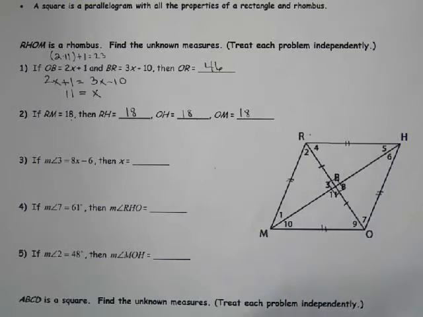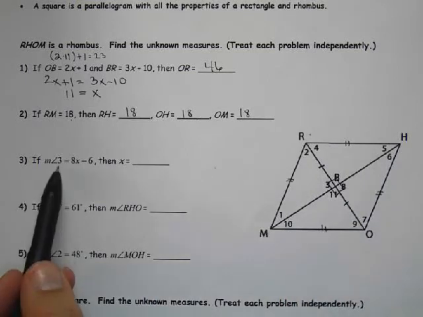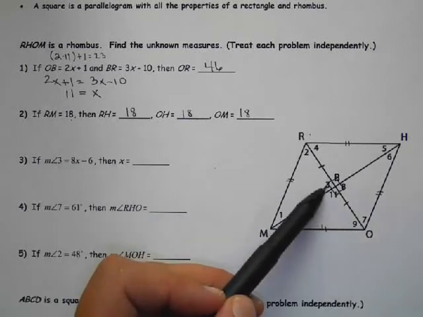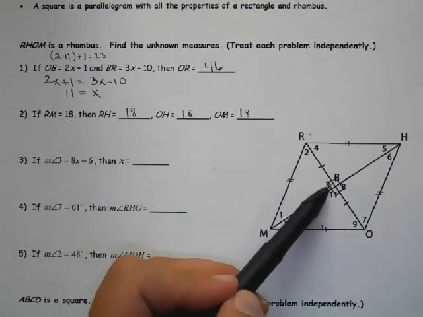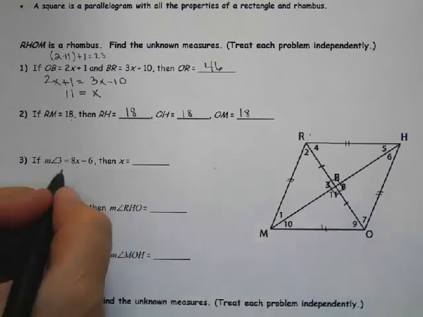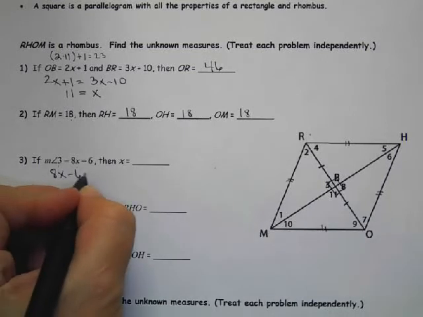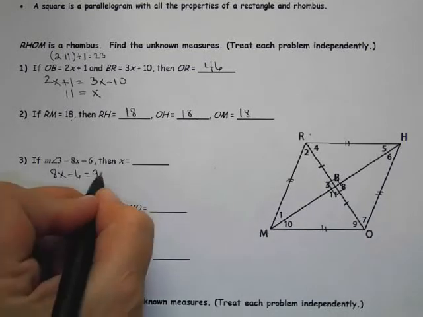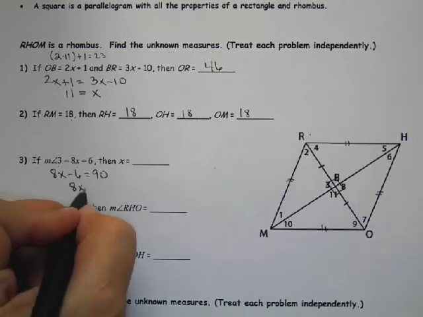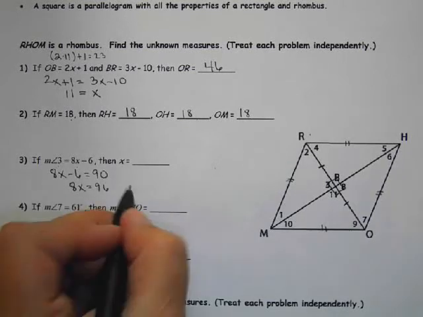When we talk about angles, if the measure of angle 3 is 8x minus 6, since all these angles at the center are 90, 8x minus 6 equals 90, and x will equal 12.